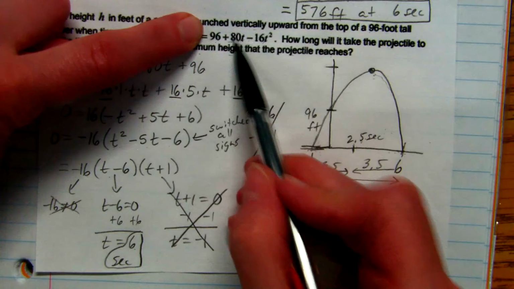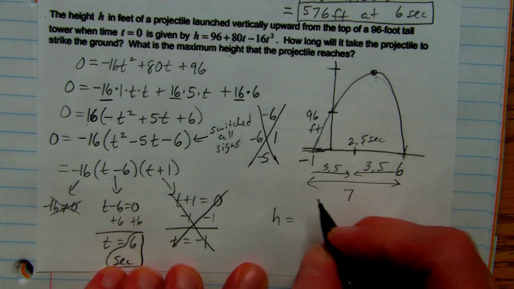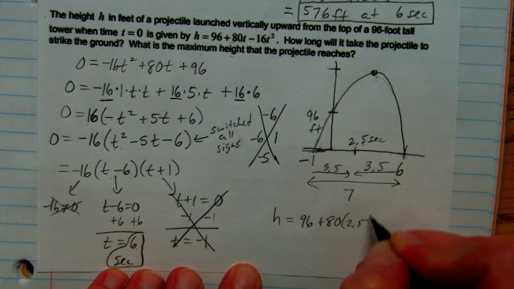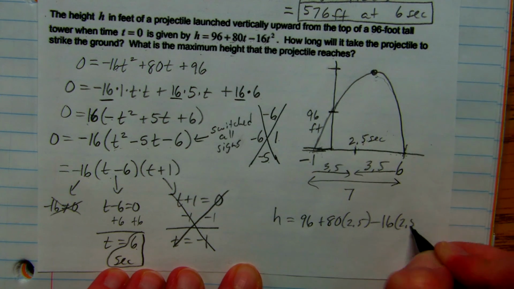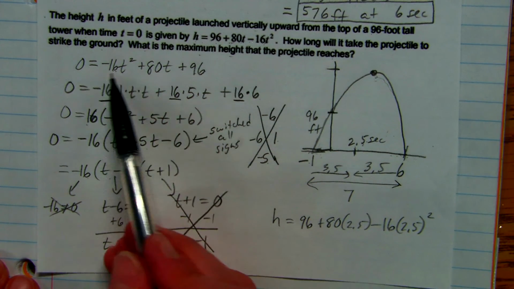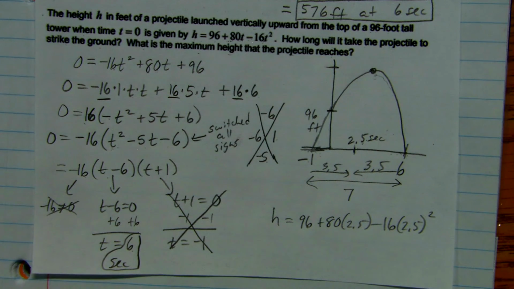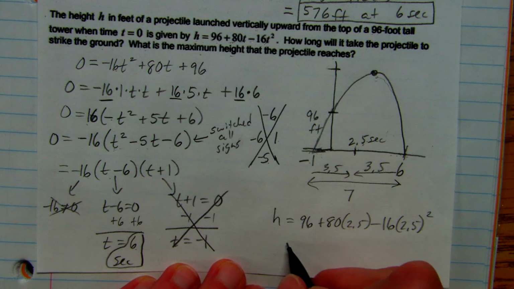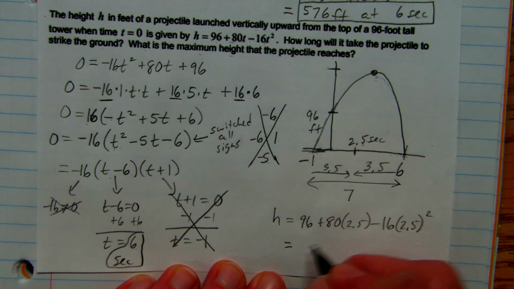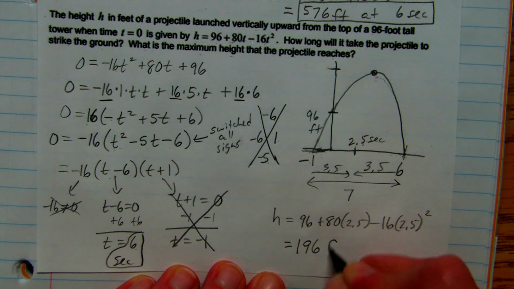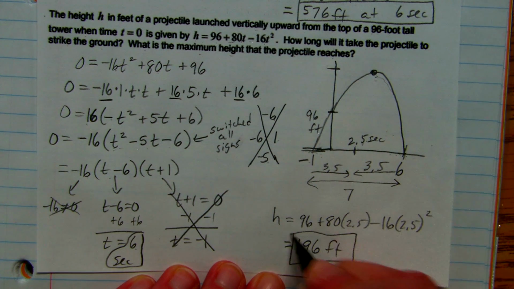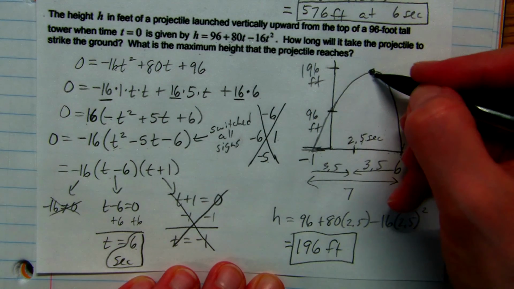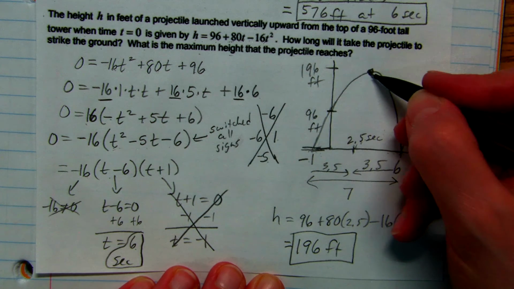Put that into the height equation at the top. So h is going to equal 96 plus 80 times 2.5 minus 16 times 2.5 squared. And you could also use the one where we turned it around, but it's good to get back to the original. And all of this, you can legit just type it into your calculator, and it's going to give you 196 feet. So that's my maximum height. So on my graph, I'll just mark that so you can kind of have the whole idea. So at 2.5 seconds, it reaches its maximum height.